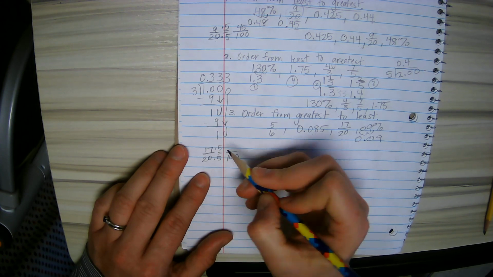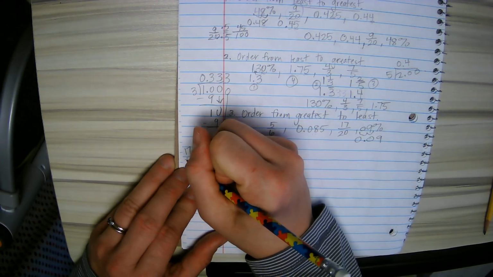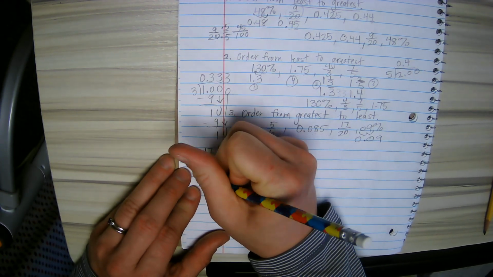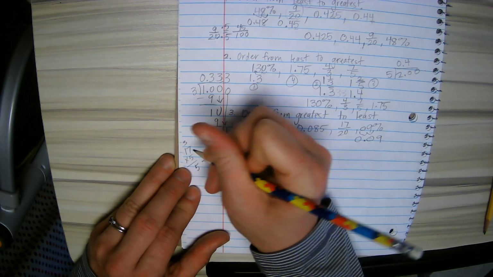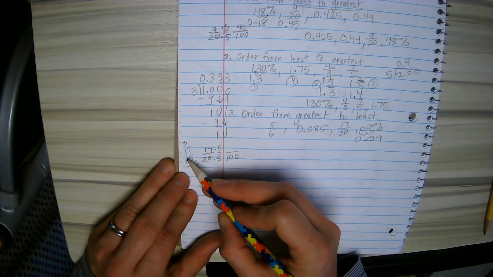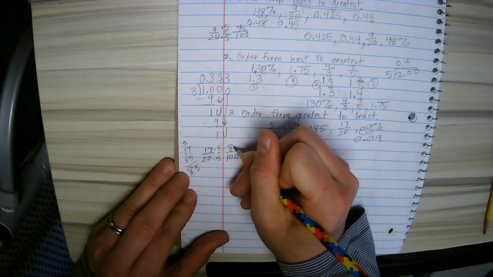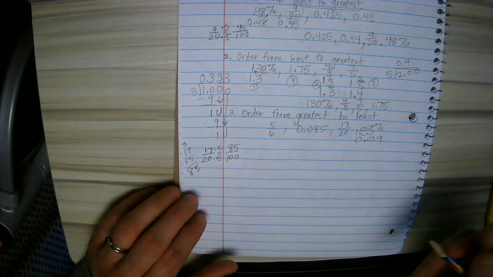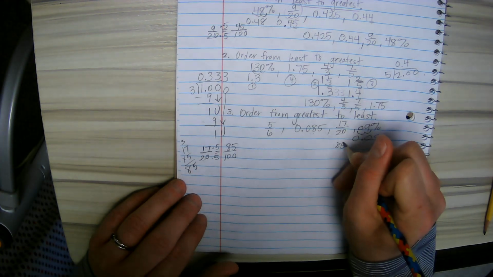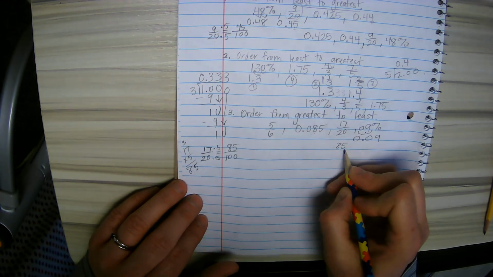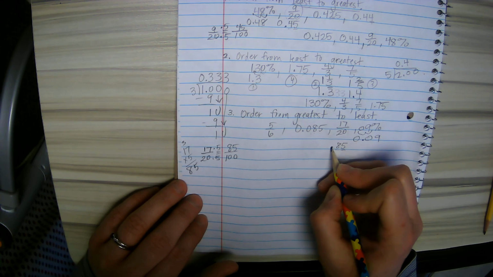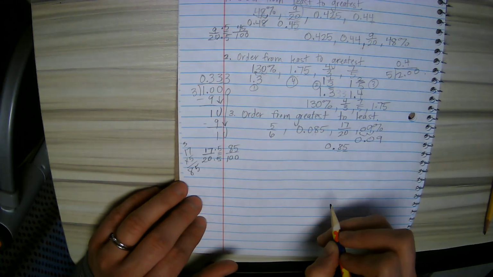So I have to multiply the 17 by 5. 5 times 7 is 35. 5 times 1 is 5 plus 3 is 8. So I have 85/100ths. So I'm going to write 85, and then I have tenths, hundredths. So it has to be in the second place after the decimal.